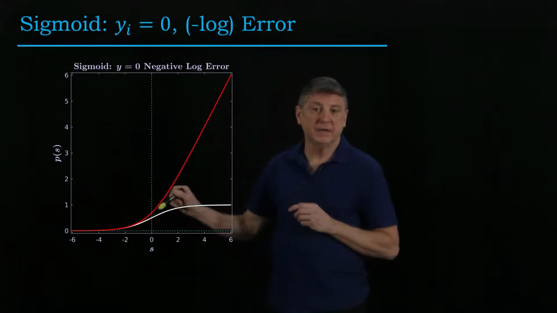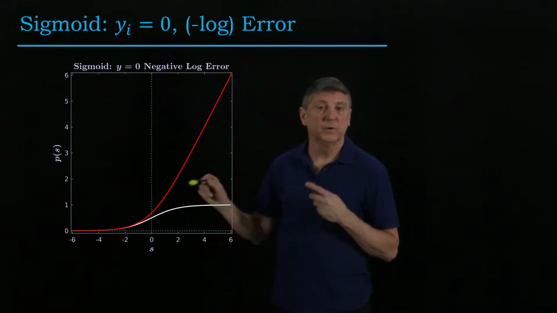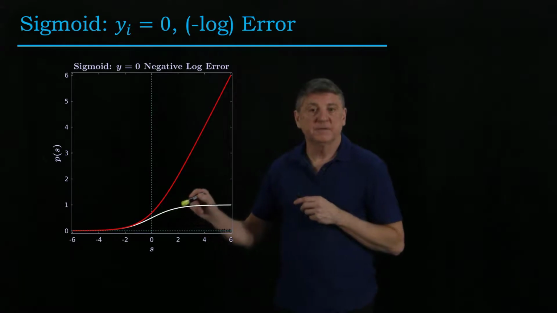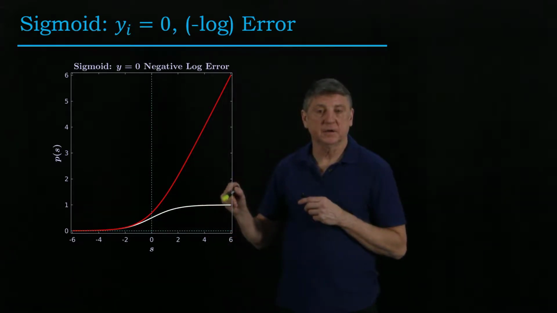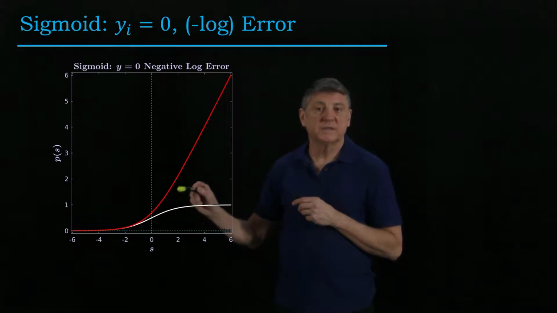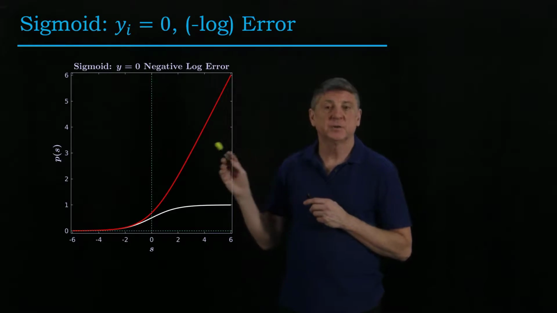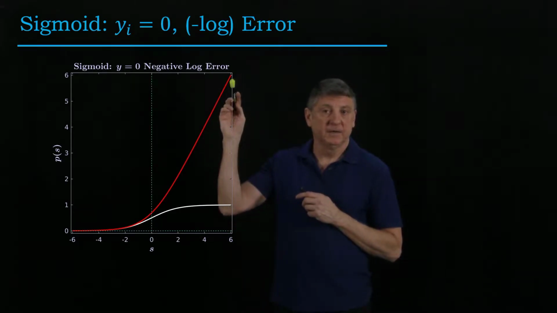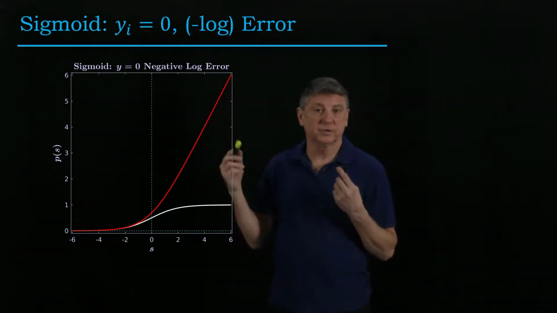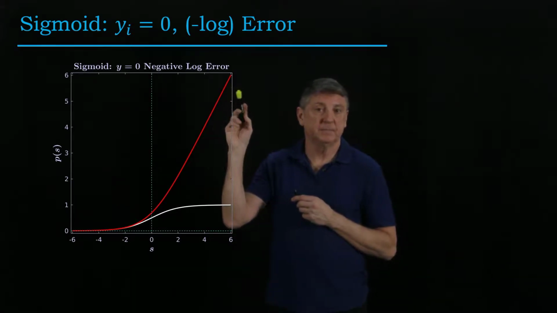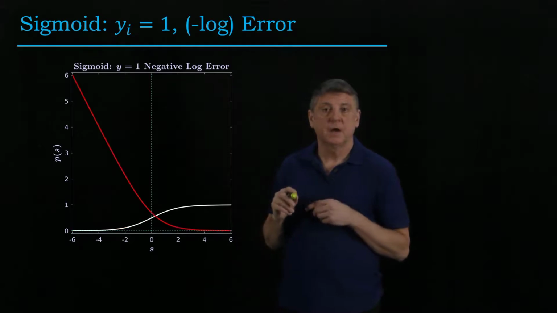As the probability of our data vector, which is now a false positive, increases, what's happening with this negative log error is it's going to infinity. So when we work this through, it will really strongly penalize misclassifications.